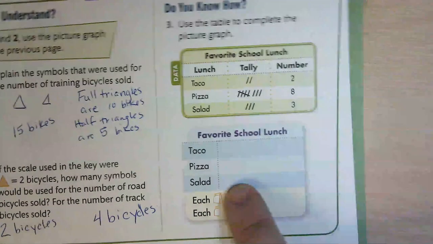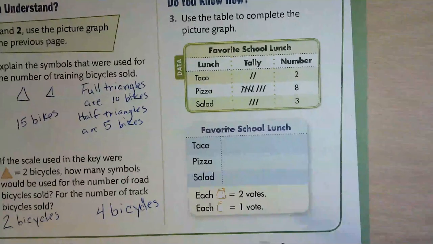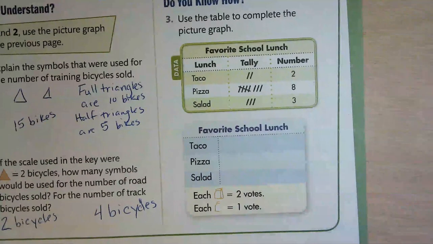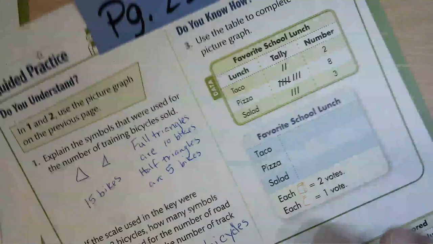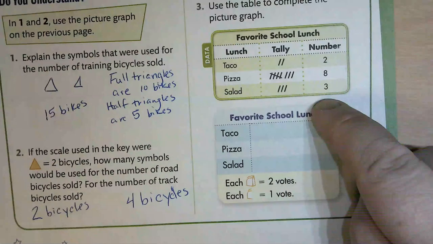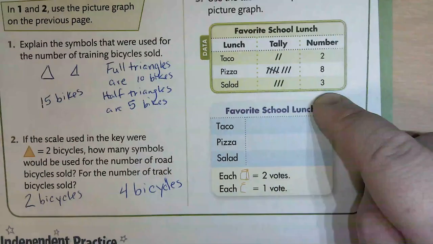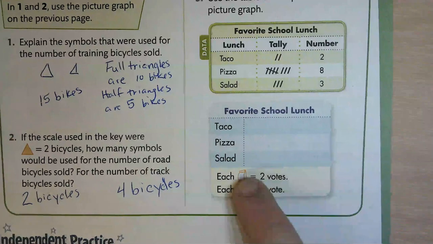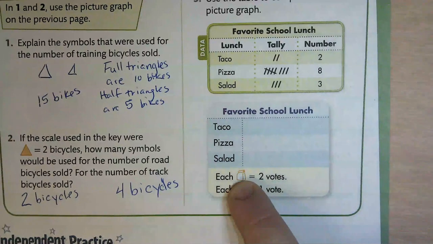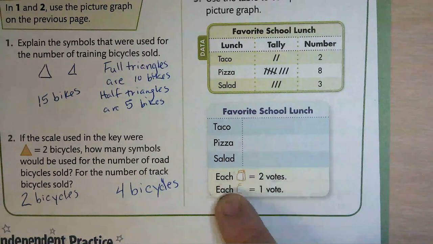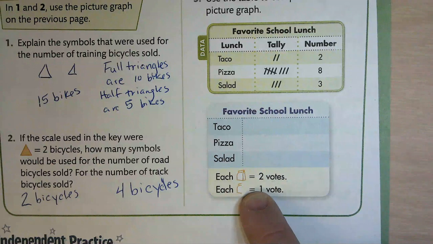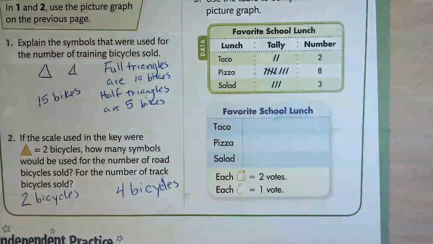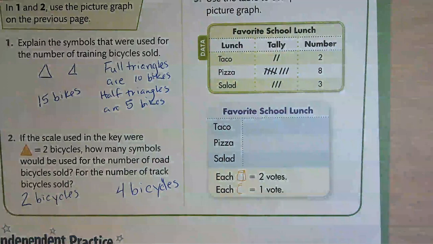All right, well, now we're going to make this picture graph. We're going to use the information up here for our picture graph down here. So down here, would you put your finger on the title? The title actually has stayed the same, favorite school lunches. All right. And now, down below, would you find where we've got our symbols? Like, what symbols are we using? Hey, they're down here. We've got a sack lunch is equal to 2 votes, and half of a sack lunch is equal to 1 vote. All right. So we're going to use our data from up here.